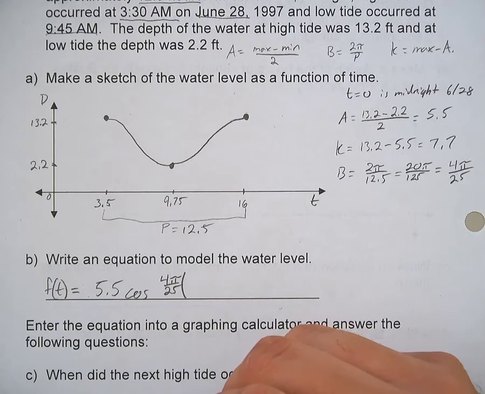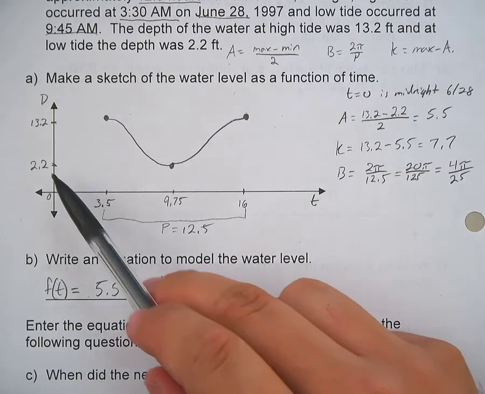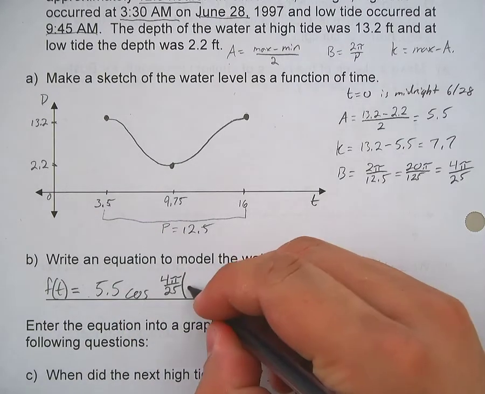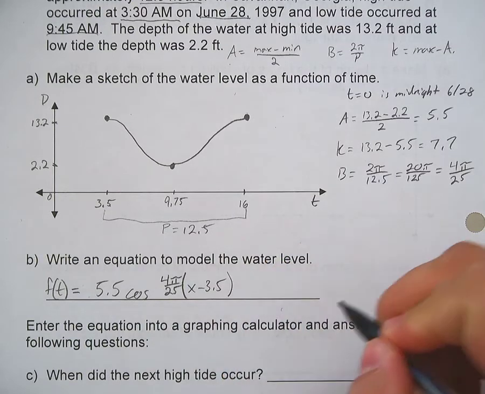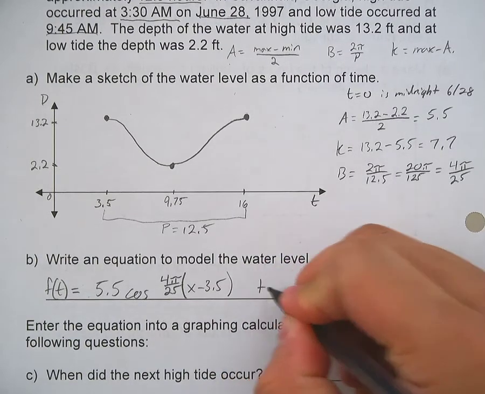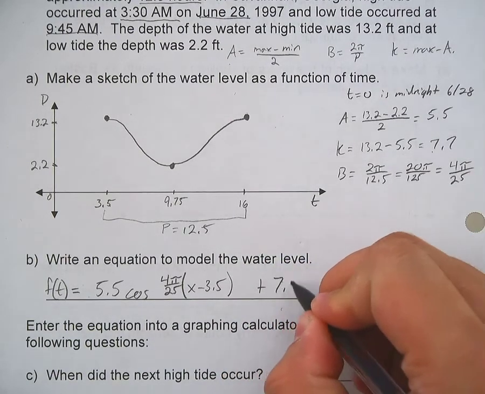And then your x value, or the shifting left and right, you're starting right 3.5, so it's going to be x minus 3.5. And then plus your k value of 7.7.